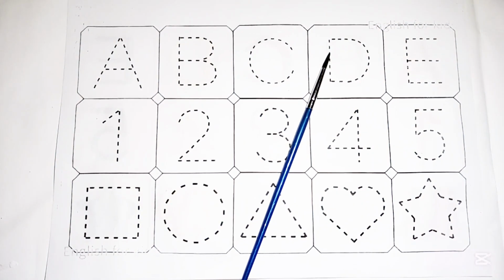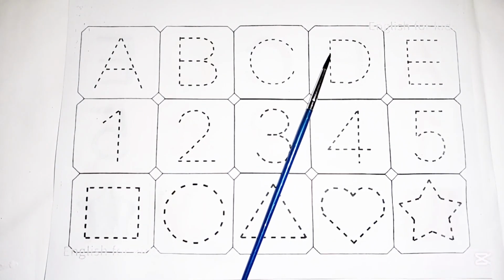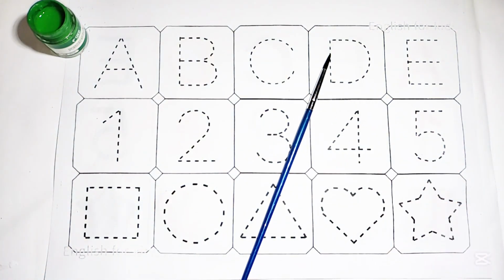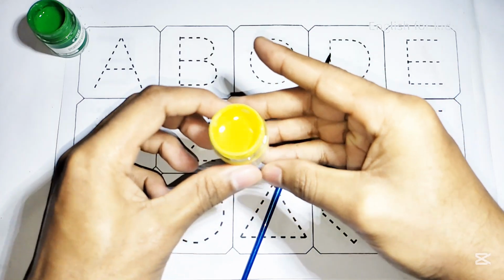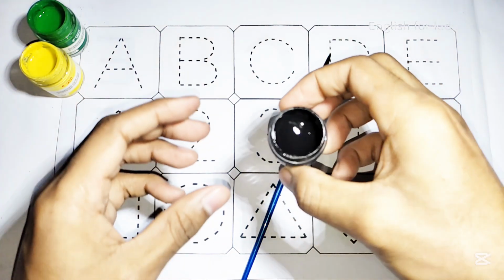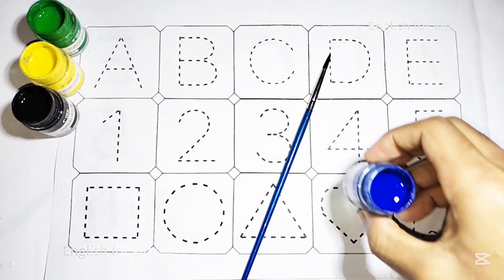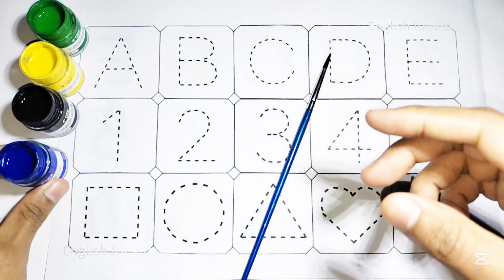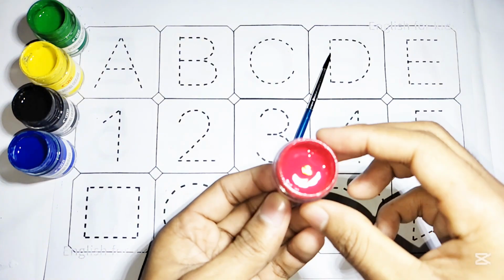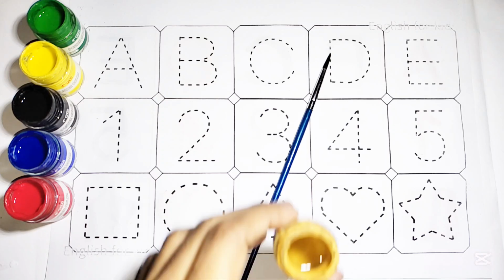Today we are coloring capital letter alphabets, numbers and shapes. First we use green color. The next one is yellow color. Kids, now we use black color. The next one is blue color. And now we use red color. Kids, the last one is light green color.